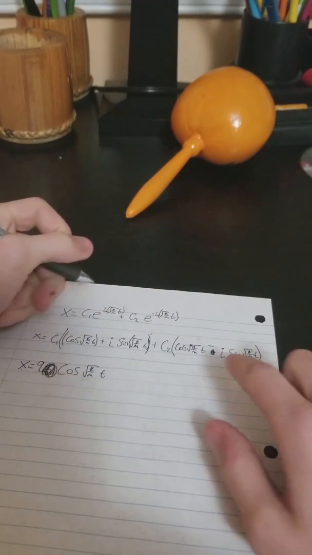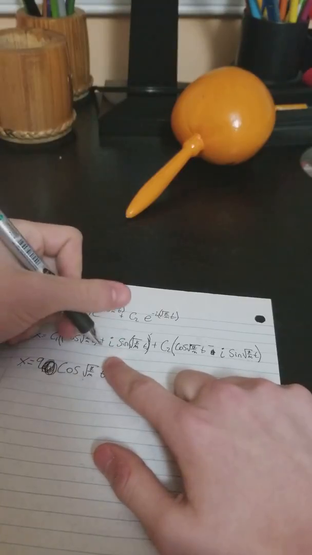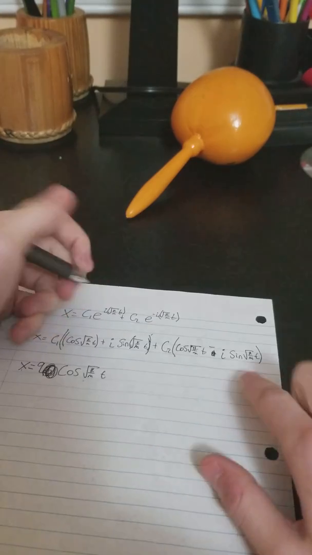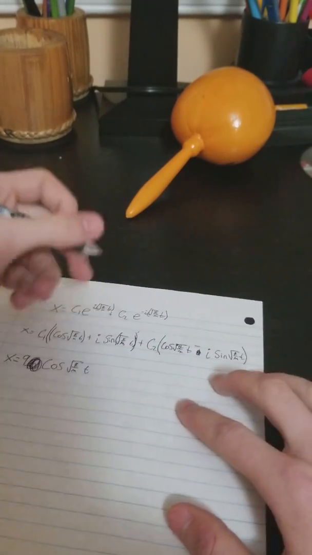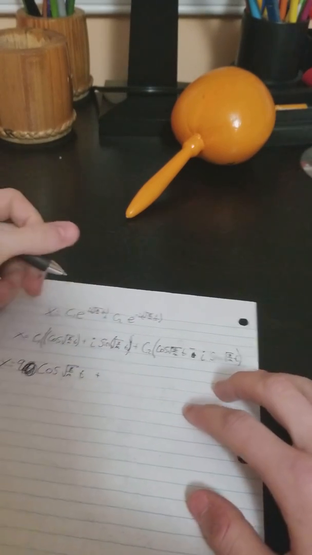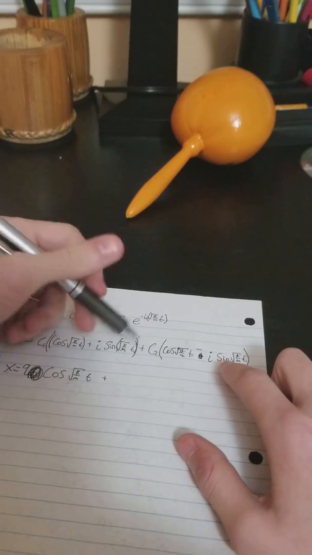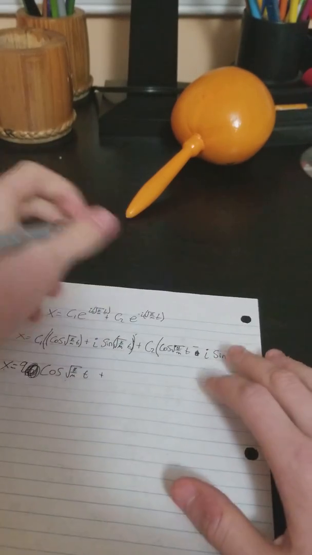And this would be c1 i sine of this minus c2 i sine, which we can just make other constants, because the constants on here could be imaginary, so that would get rid of the i's and stuff.